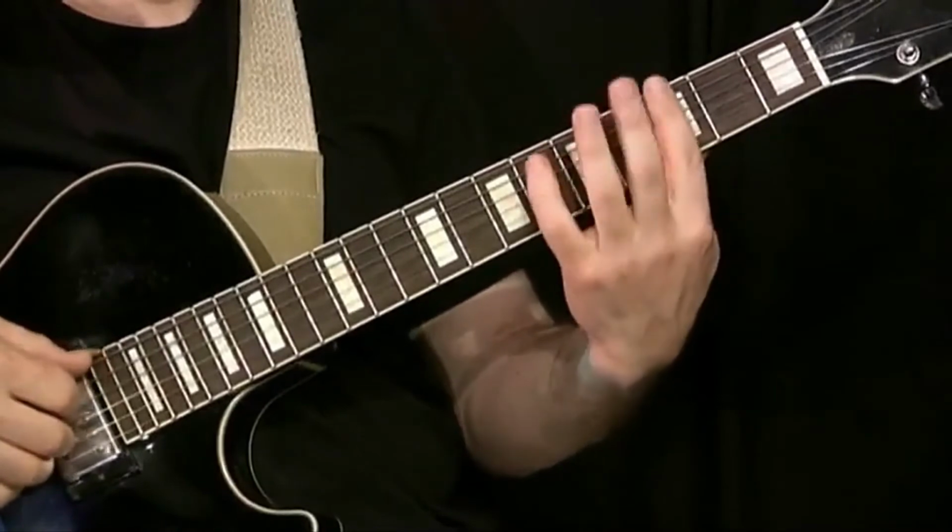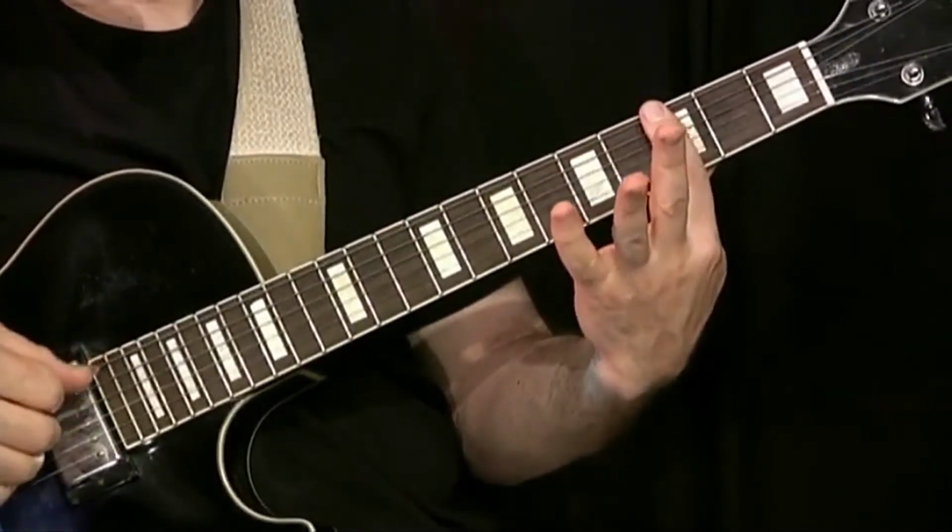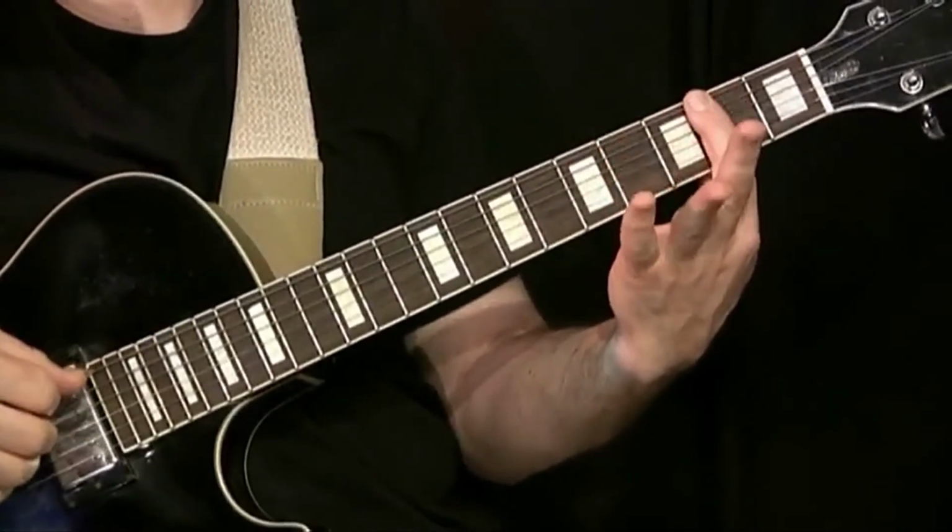But then when I go to the G minor, it's exactly the same as I've done to the F sharp minor.